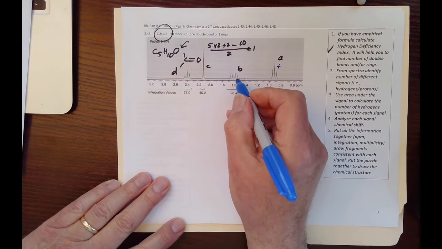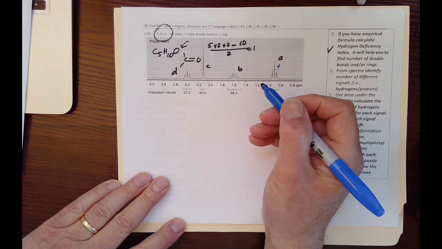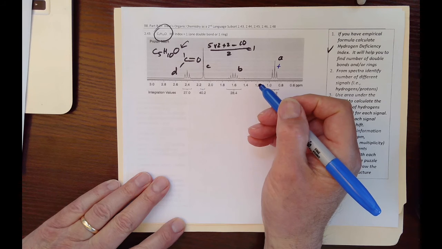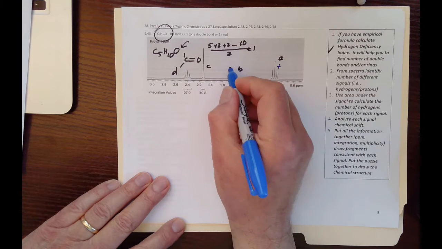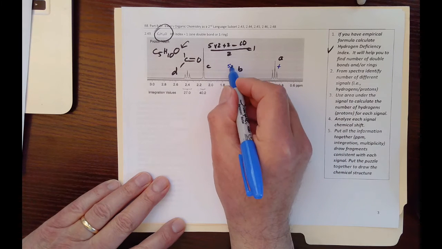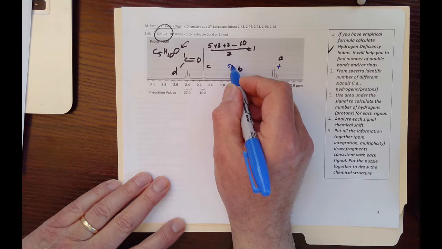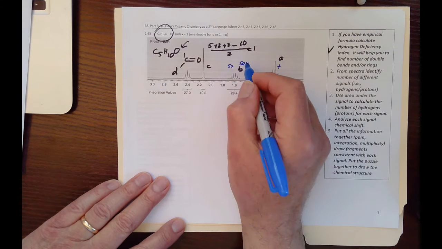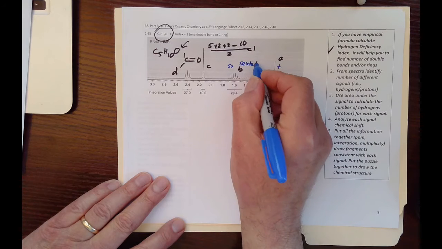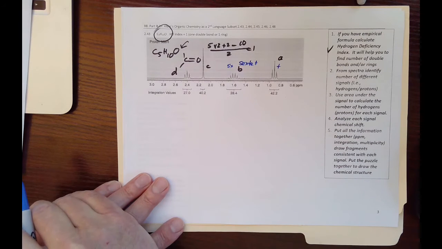This B is hard to read, but the little peaks here, there are 6 of them. So this is a sextet. I should have put an E there. SEXTET. 6 of them.